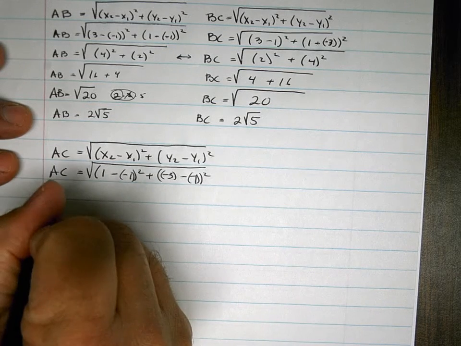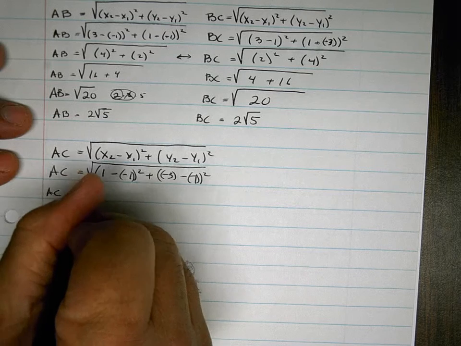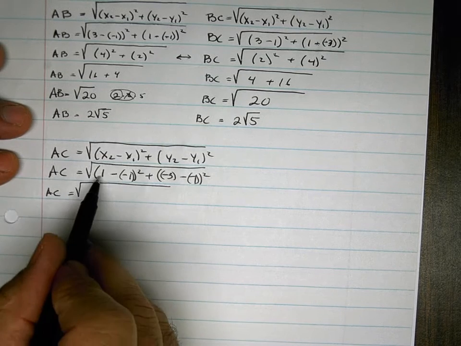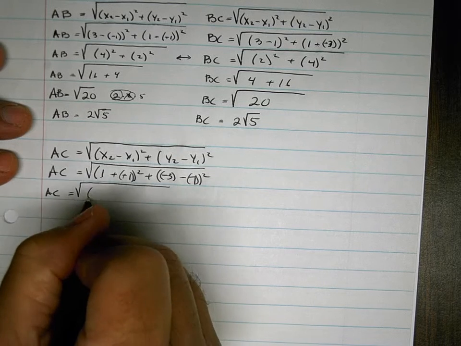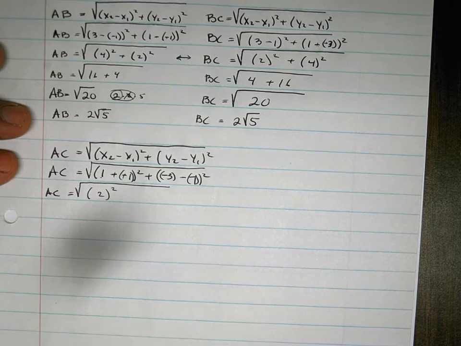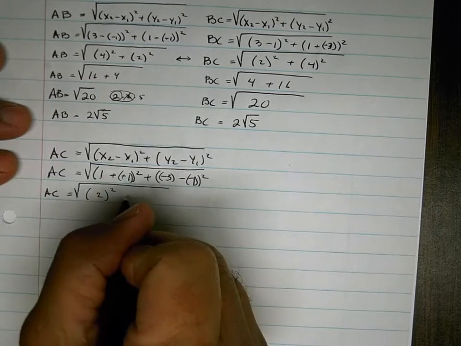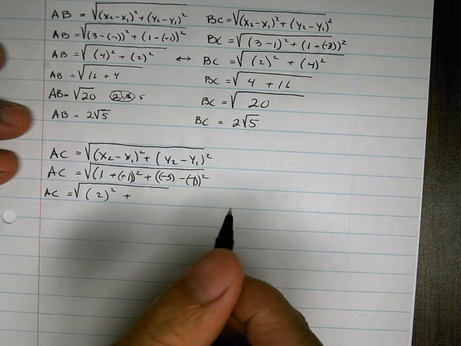So we get AC equals the square root of, okay, first we have 1 minus negative 1. We add the opposite, and we get 2 squared. Plus, we have negative 3.